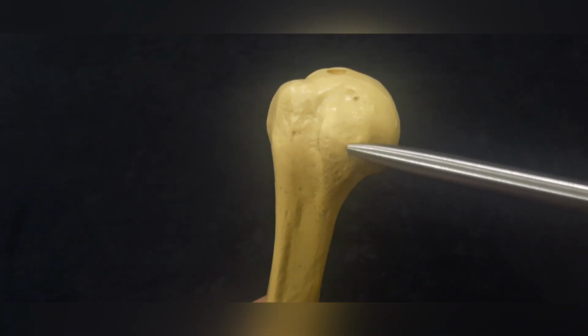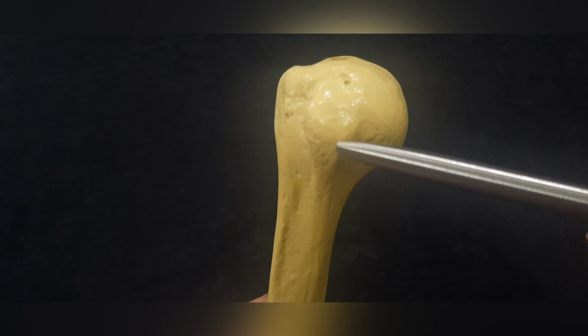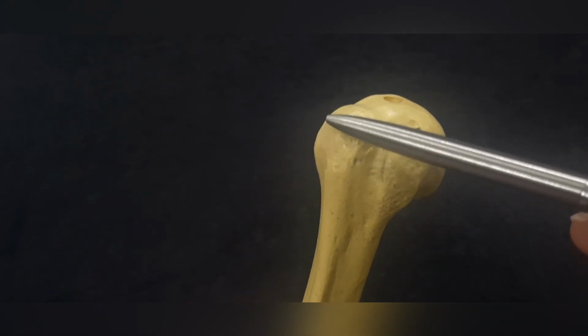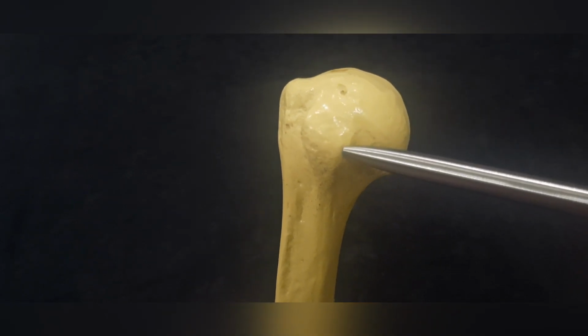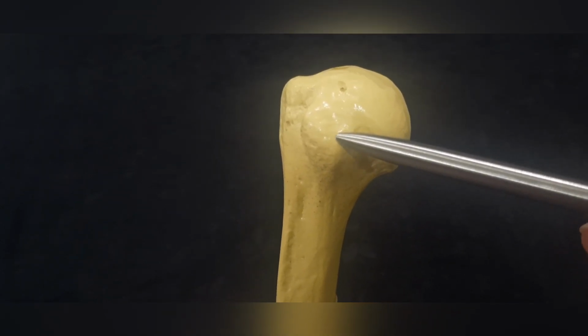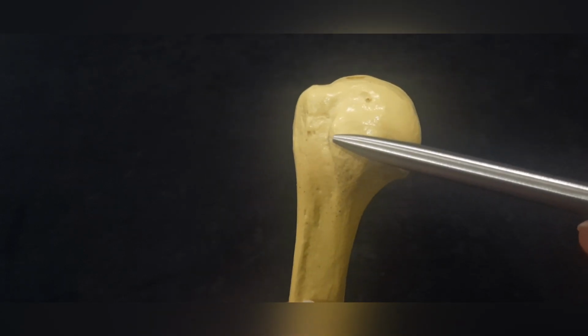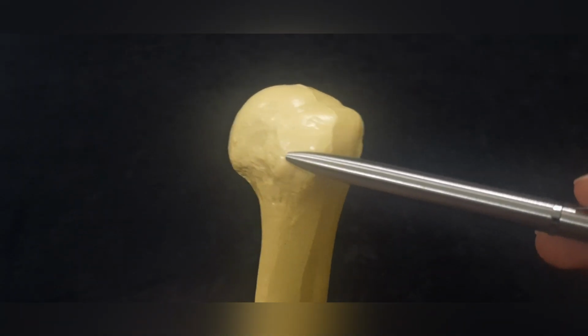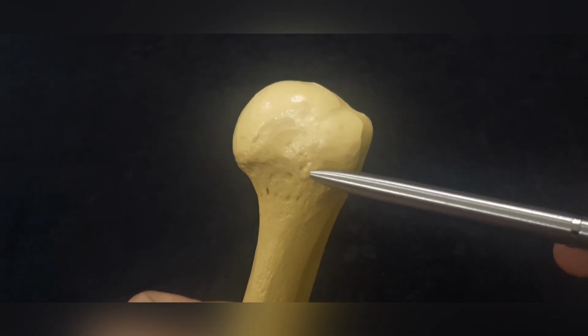On the anterior aspect of the proximal end of the humerus, we have these two projections. These are actually known as tubercles. This is the lesser tubercle, that is smaller in size, and this is the greater tubercle. Lesser tubercle actually gives the site of attachment for the subscapularis muscle, and the greater tubercle actually extends to the posterior aspect of the proximal end of the humerus.